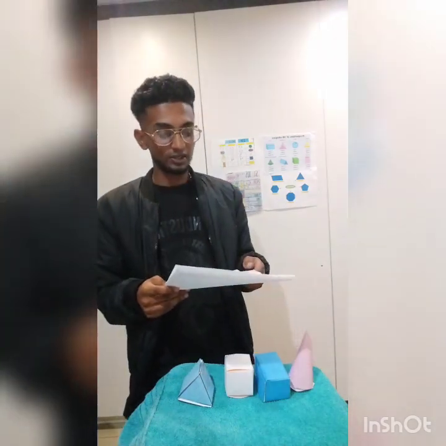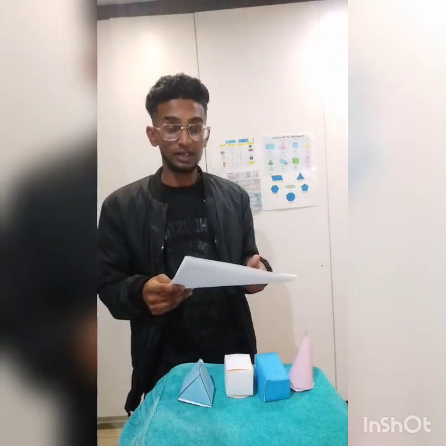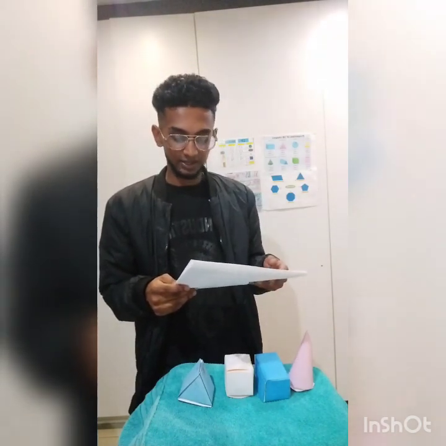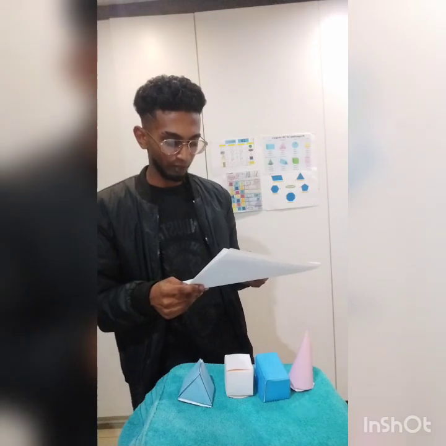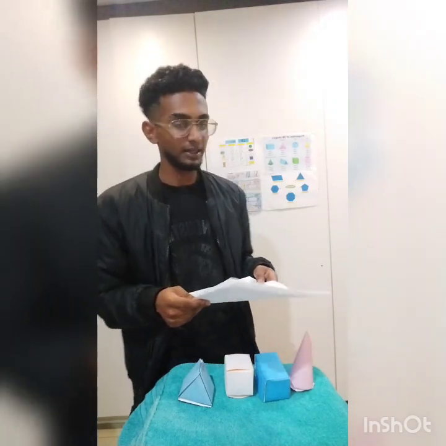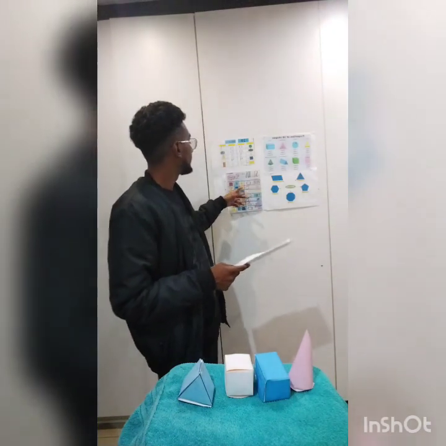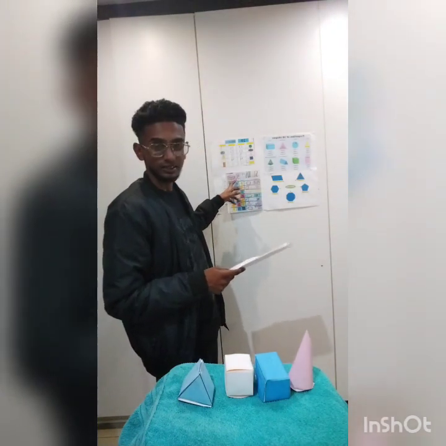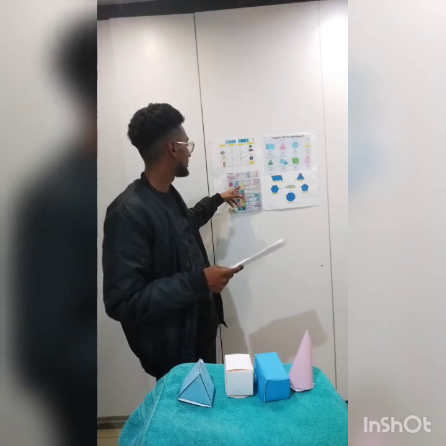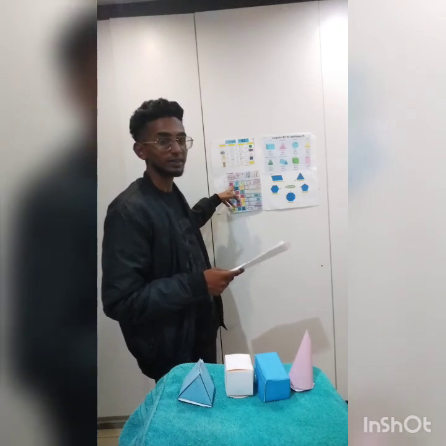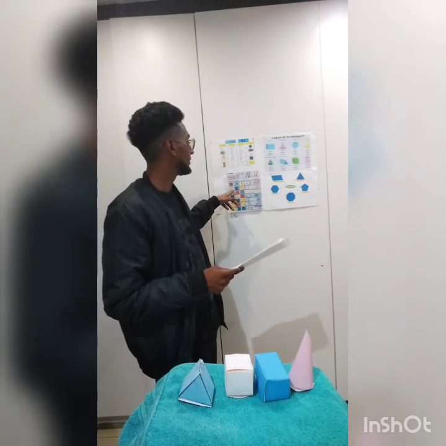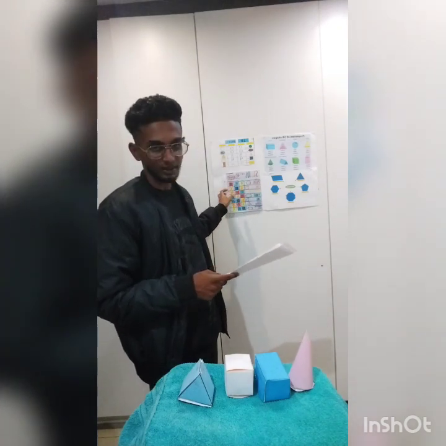The learners will be asked questions in order to determine their level of focus, as they will identify the faces, the edges, and the vertices. It is an oral activity for learners to engage in an enrichment activity. If you look at the board, a solid, also known as a 3D shape. We have a sphere, which shows us 0 faces, 0 edges, and 0 vertices. A cube has 6 faces, 12 edges, and 8 vertices, etc.